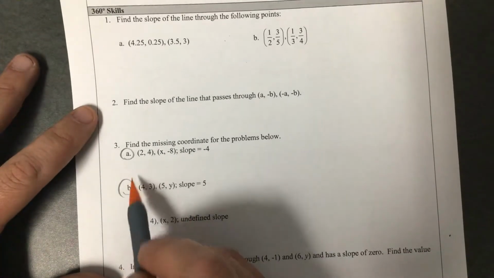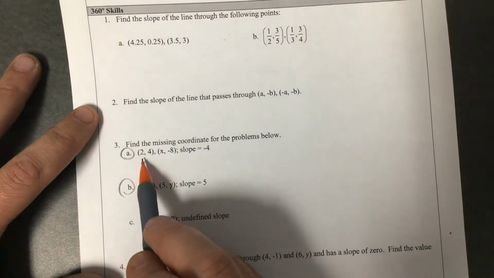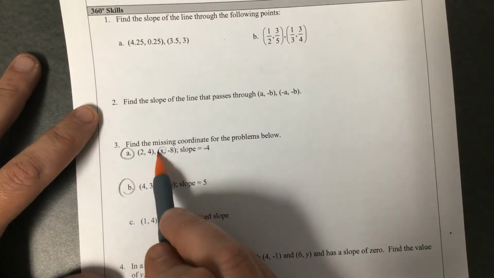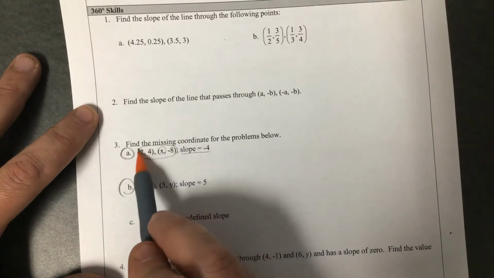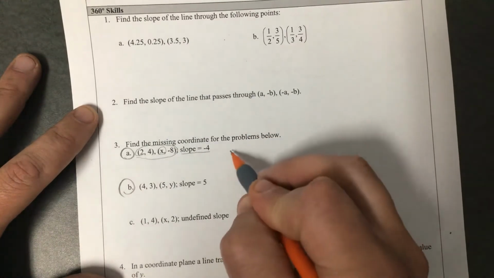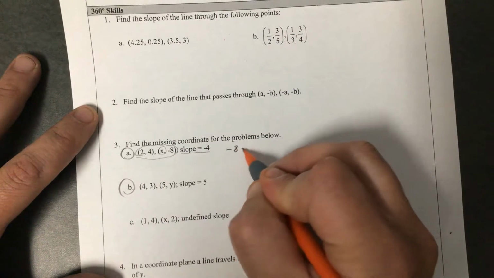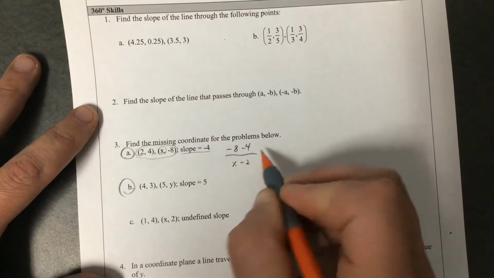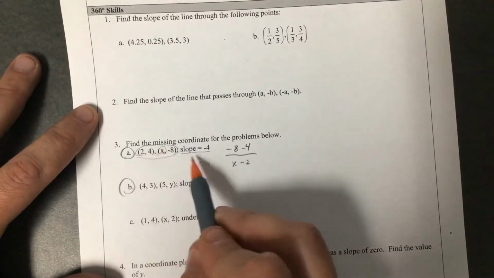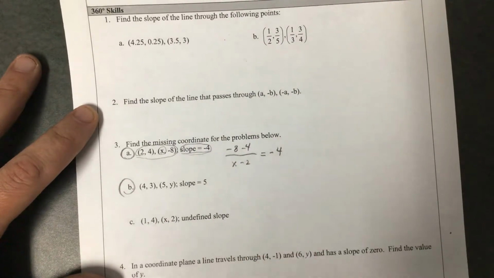Let's take a look at number 3. And let's do A and B together. So in this one it says find the missing coordinate for the problems below. So we have two coordinates. It looks like there's a missing x value. We are given a slope. Well, I know the slope of these can be found using my formula. So I'm going to do y2 minus y1 would be negative 8 minus 4 all over x minus 2. And this is the slope between those points. They gave us a slope as well. So I'm just going to set that equal to negative 4.